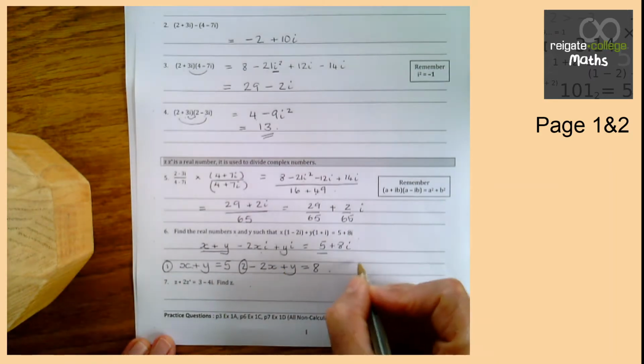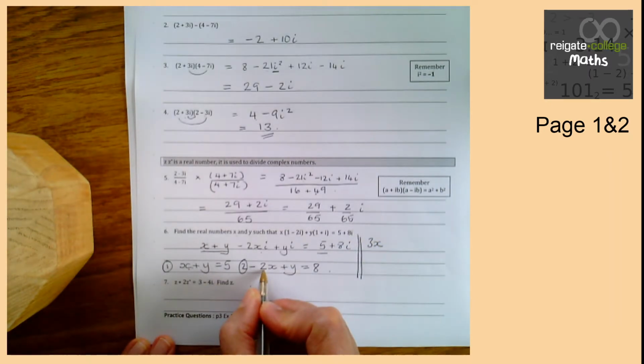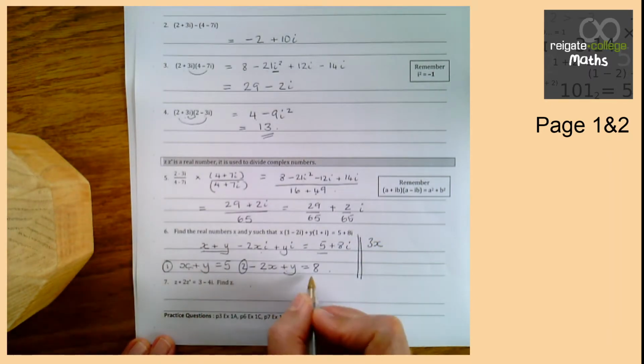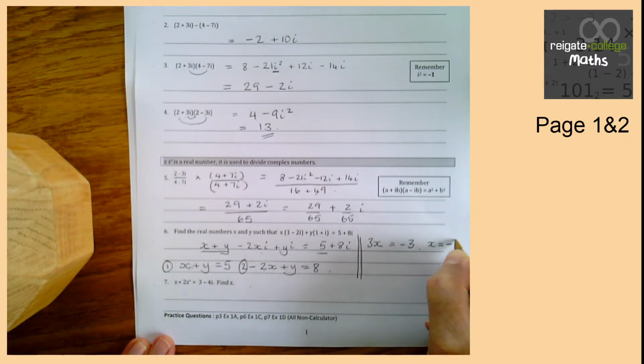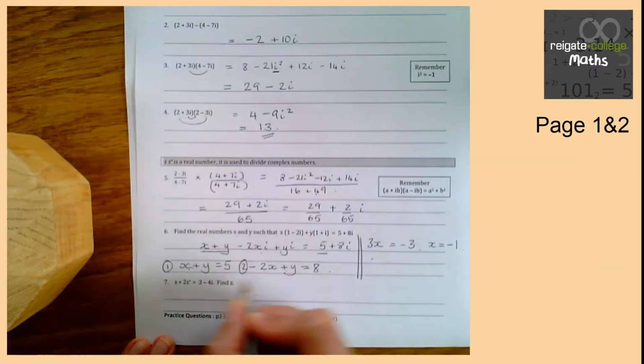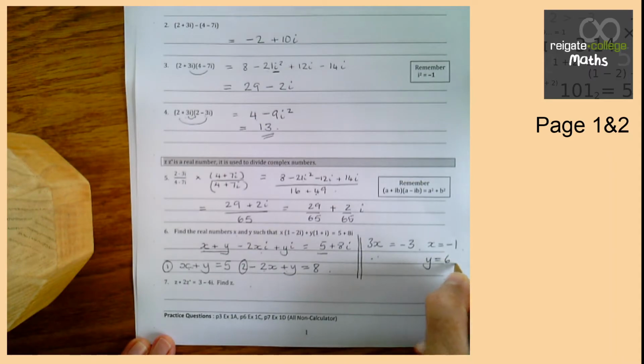So that gives me 3x, no y's, is minus 3. So x is minus 1, and then we're going to say that y must be equal to 6.